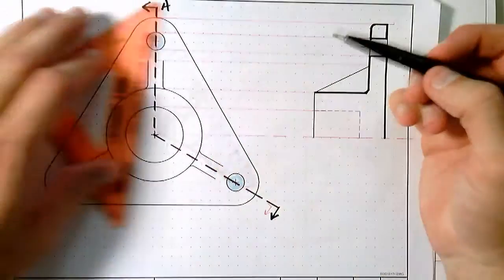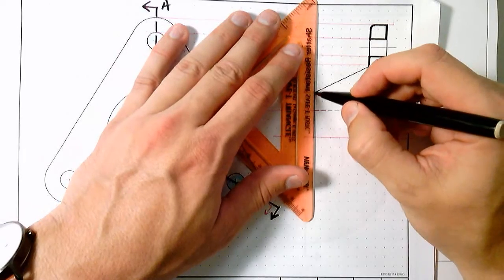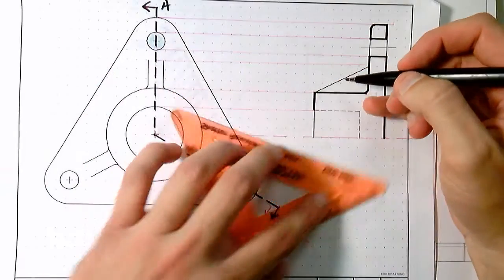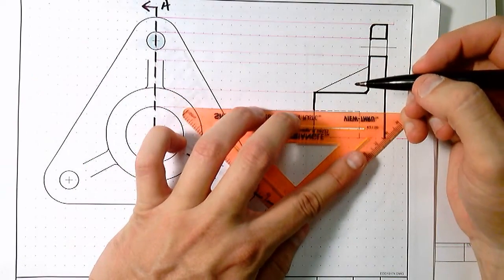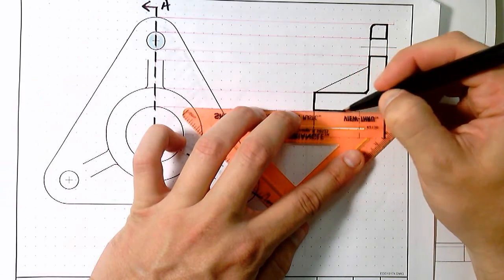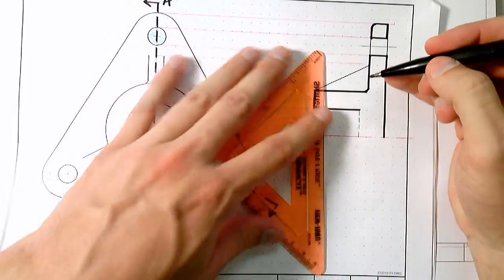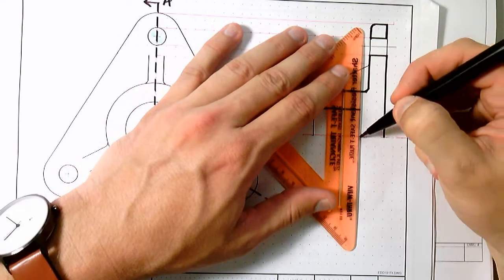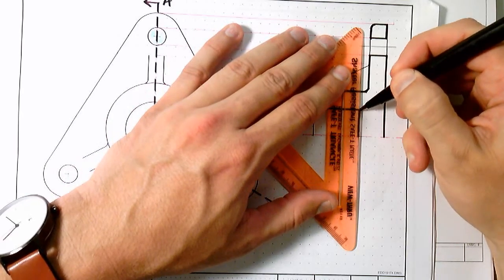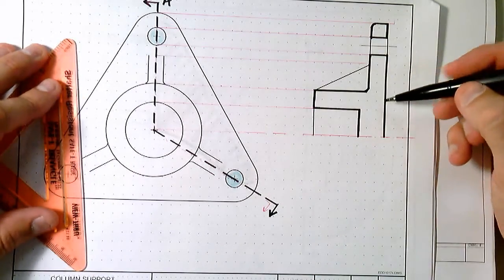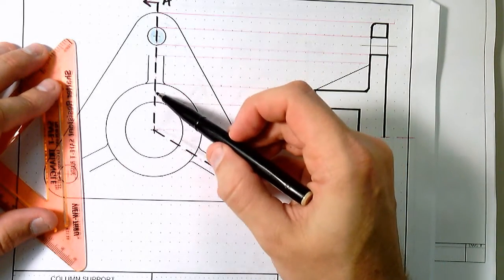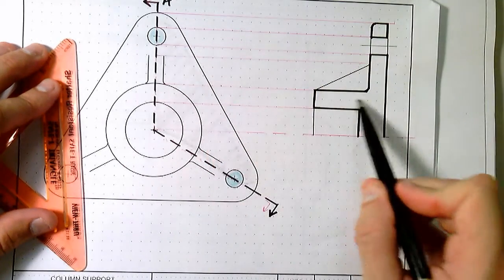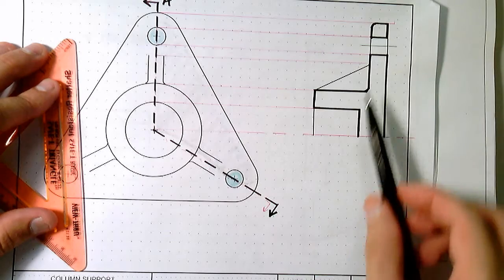Now we cut through the upper lip here. Now I've hit this bottom part, and I'm showing basically we're cutting through the upper ridge, and then we cut down, and we're going to show that underneath, that bottom material.